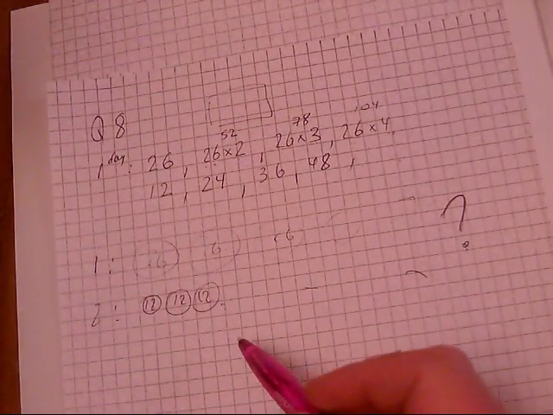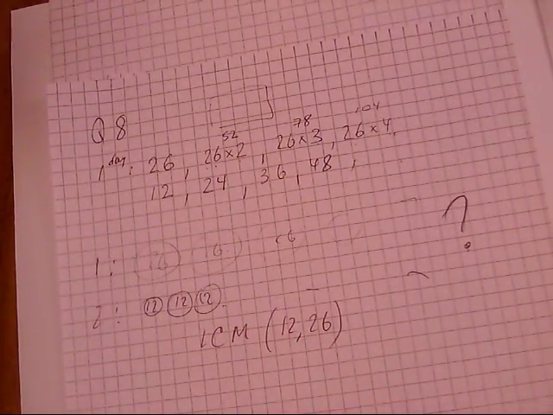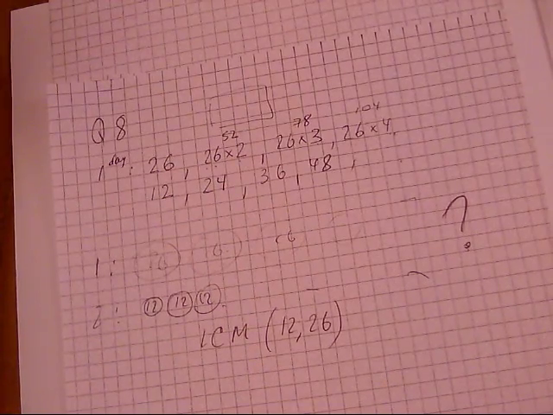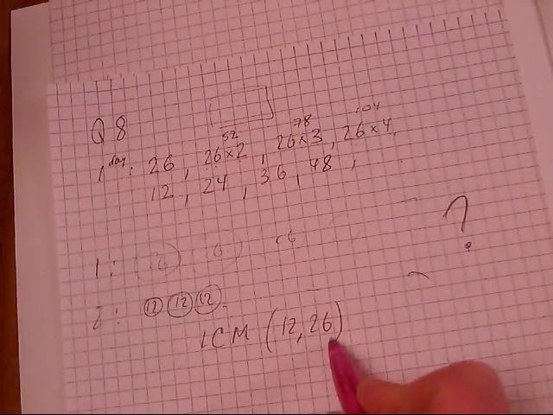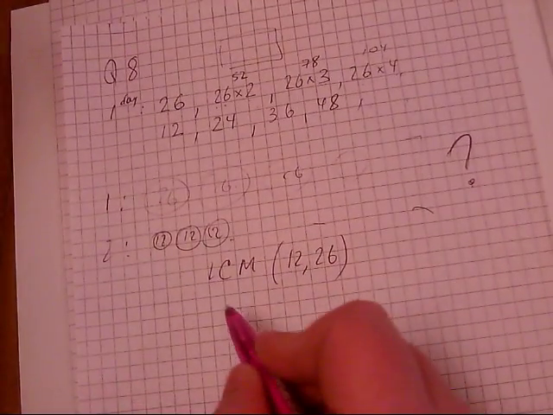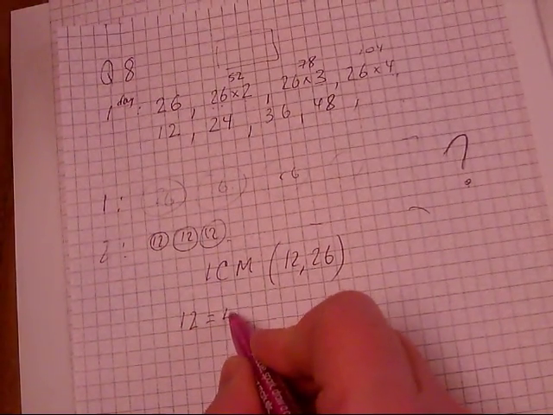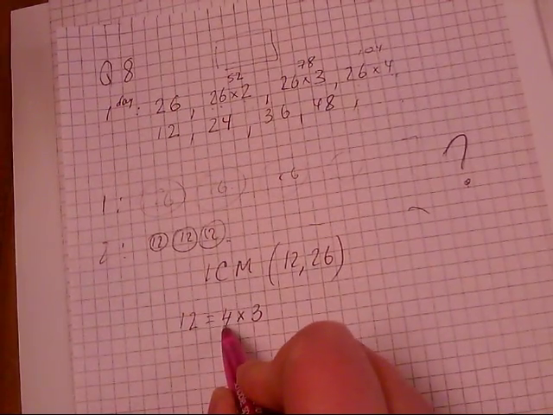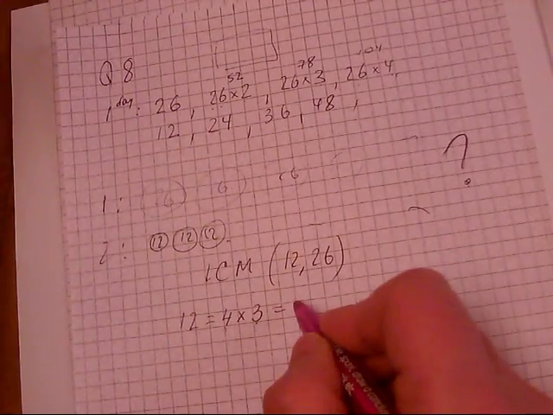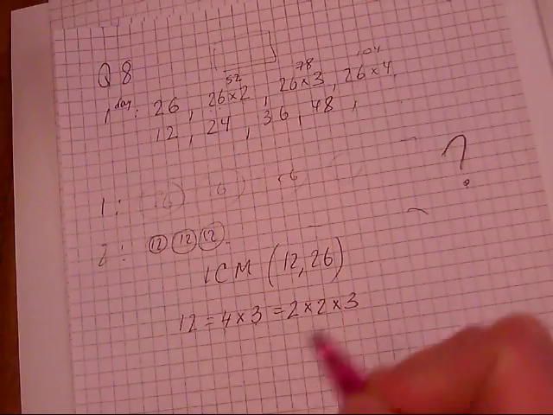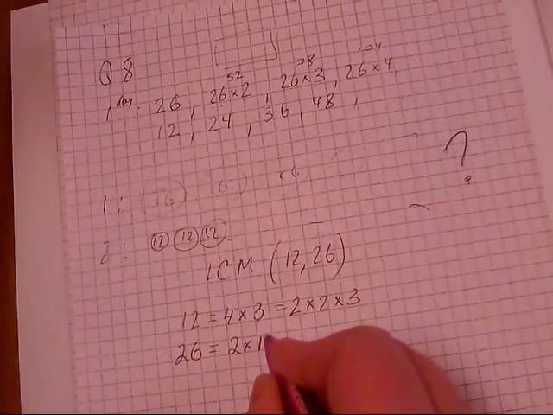So what we are looking for is actually the lowest common multiple of 12 and 26, because the question is asking what is the lowest possible number of action figures he owns. Okay, so as soon as we find the lowest common multiple, that will be the answer. So I will write 12 as a product of prime factors only. 12 is an easy number, so I can split up 4 into prime factors, like 2 times 2 and 3. And 26 is a really easy number, right? It is 2 times 13.